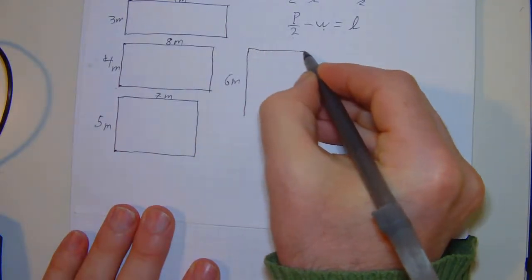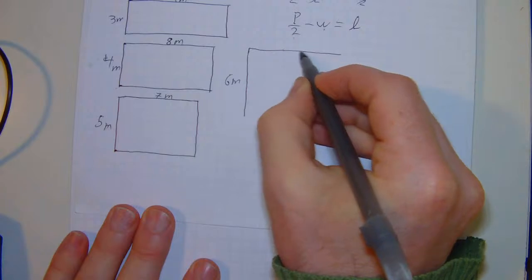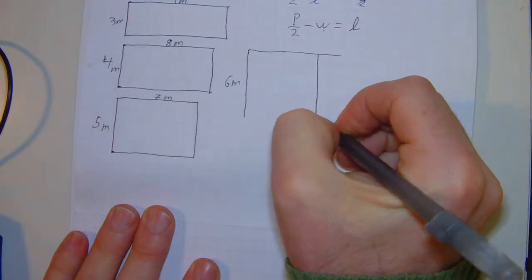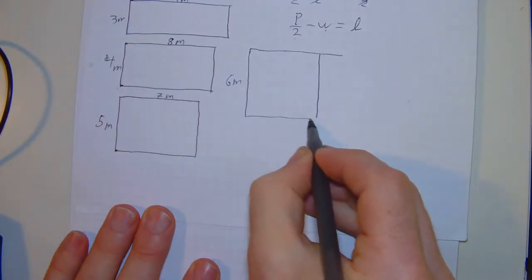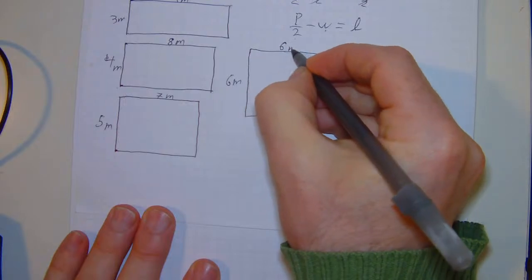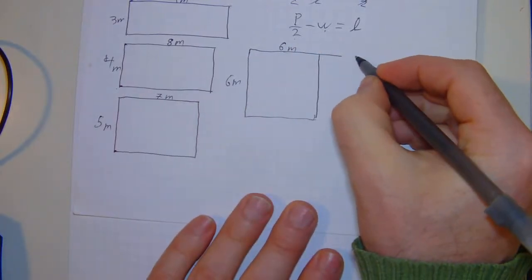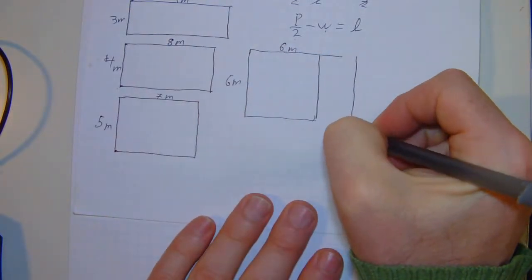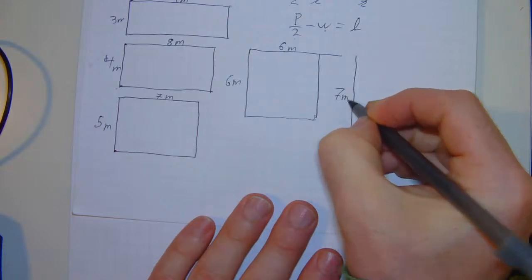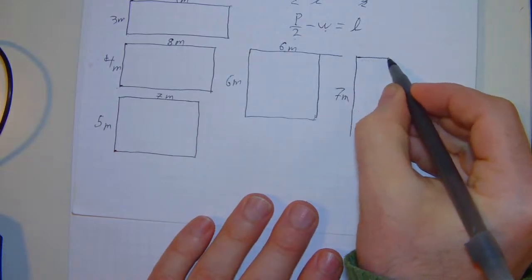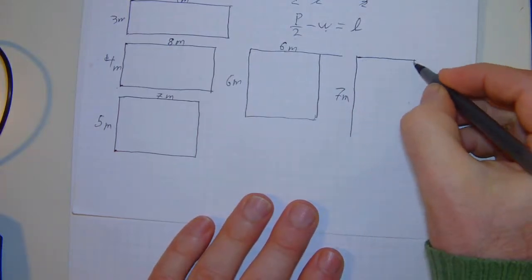And that will give us 6. 1, 2, 3, 4, 5, 6, right to there. And then if I go up to my next one, which is 7, you'll notice something quite interesting happens.